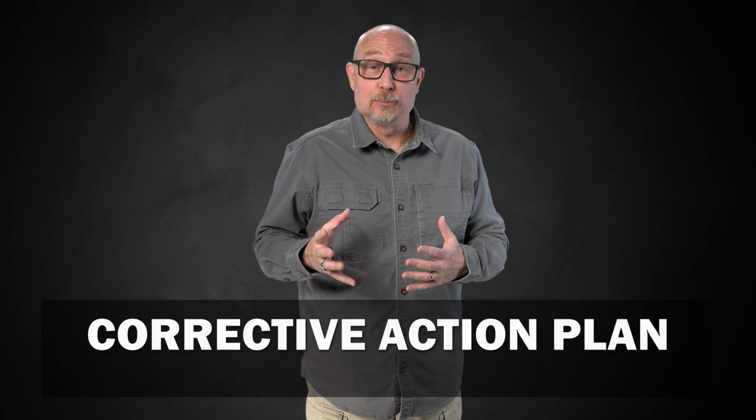A corrective action plan is a plan of action, go figure, right, that allows the employee and manager and HR, more about that in a moment, to figure out: this is where we are right now, our current state, this is where we want to be in terms of performance, this is how we are going to bridge this gap.